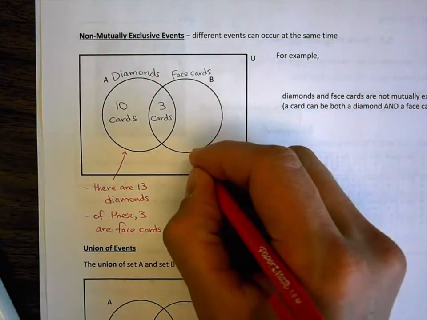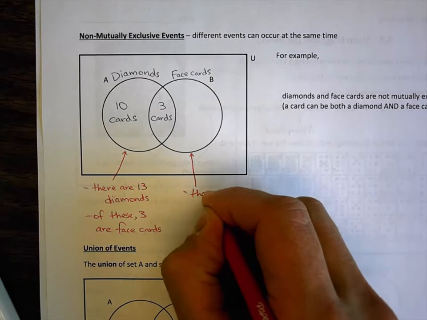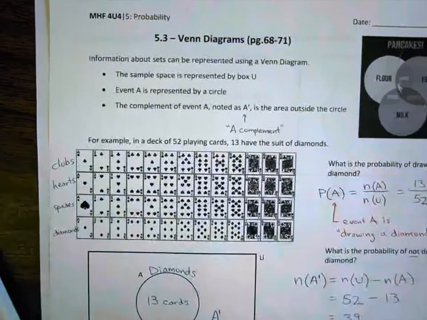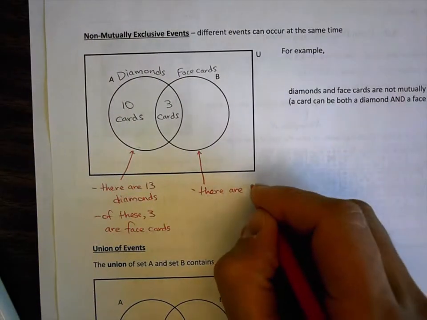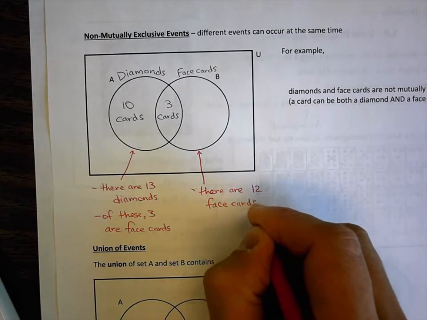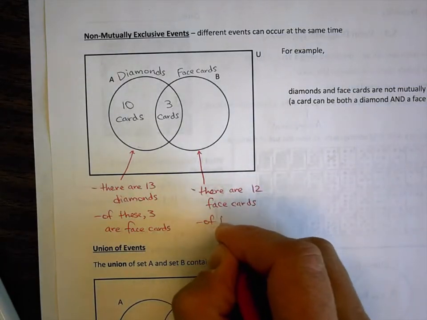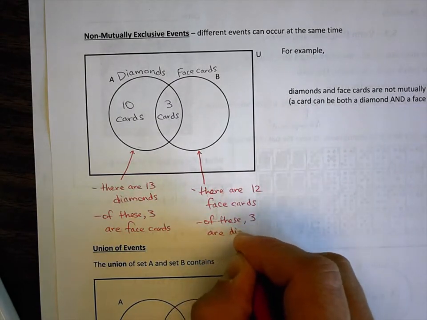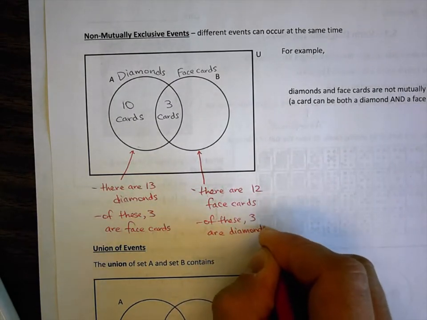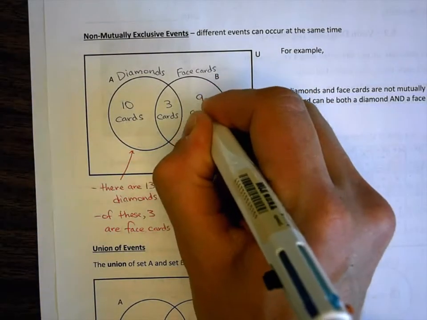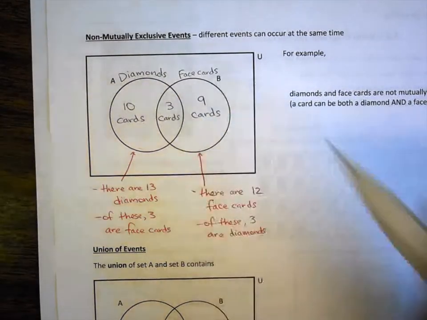Now over here we have a similar issue. There are how many face cards? 1, 2, 3, 4, 5, 6, 7, 8, 9, 10, 11, 12. So there are 12 face cards. And of these, 3 are diamonds. So then it follows that there would be 9 cards that are only face cards, and again those 3 that are part of both sets.